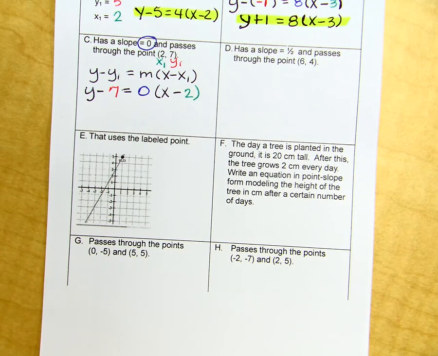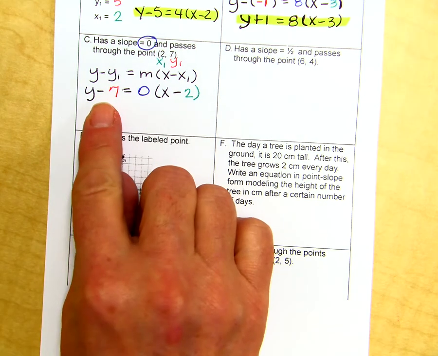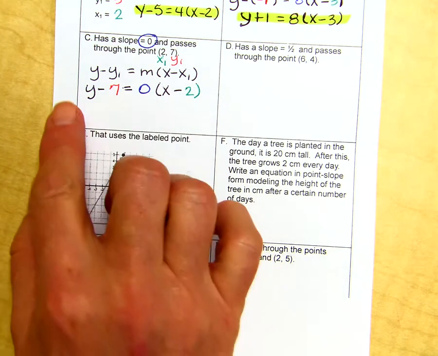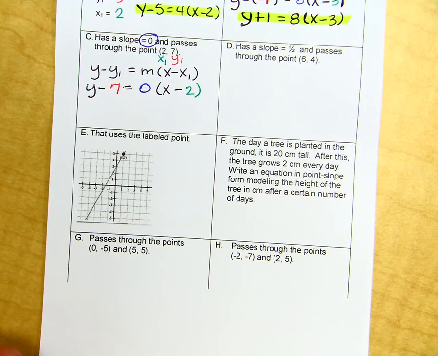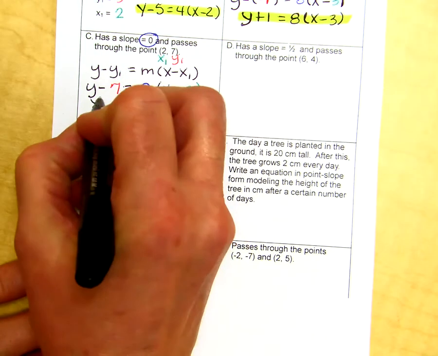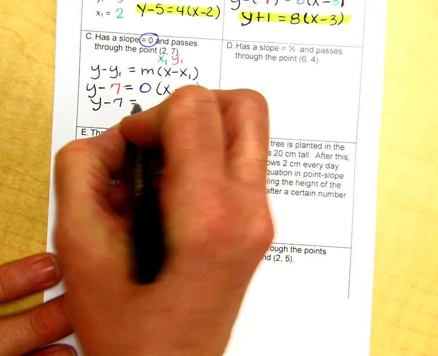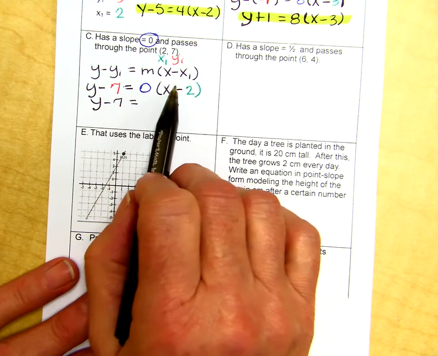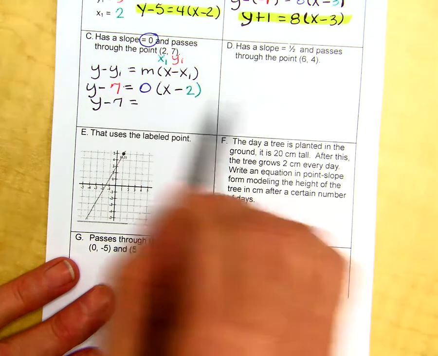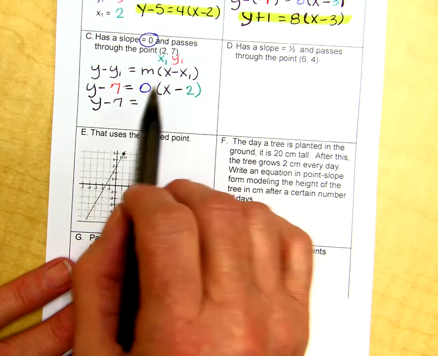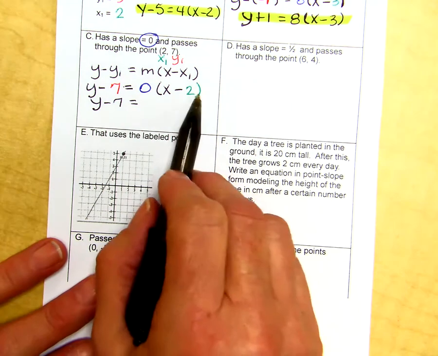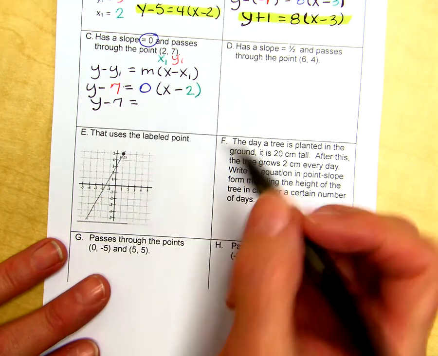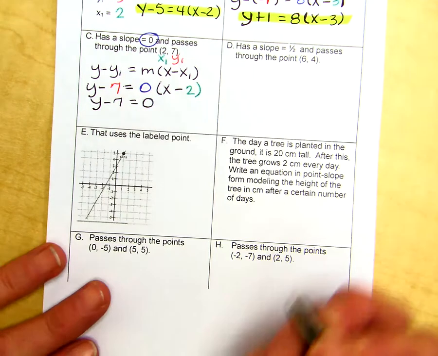So here we have an equation of the line in point-slope form. There's nothing that we need to do as far as subtracting negatives that need to be simplified, but we will go ahead and simplify this problem. Y minus 7 equals, and we have 0 times the quantity x minus 2. We could distribute, but anything that we multiply by 0 just becomes 0. So this whole quantity multiplied by 0 is just 0.